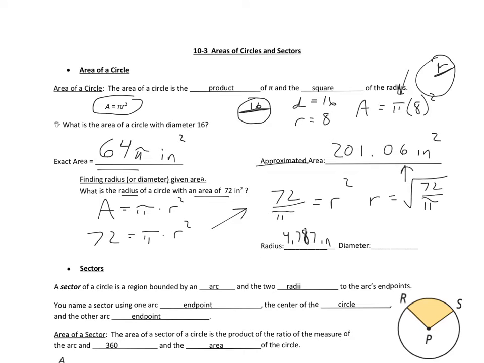Now, if you want to do diameter, you would do the same exact process, just multiply the radius by 2 to get the diameter. So if you ever get a similar question, in this case it would be 9.5746, so 9.575. If you ever get something about diameter, just solve for the radius and then double the radius.